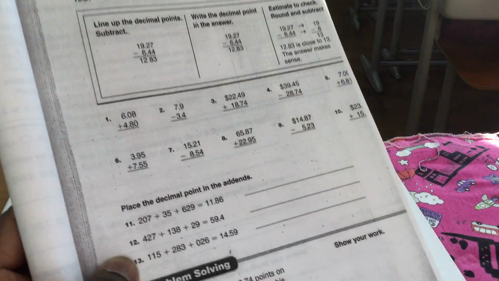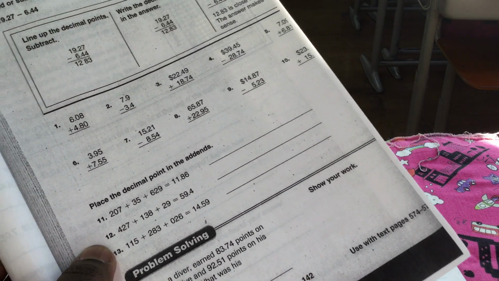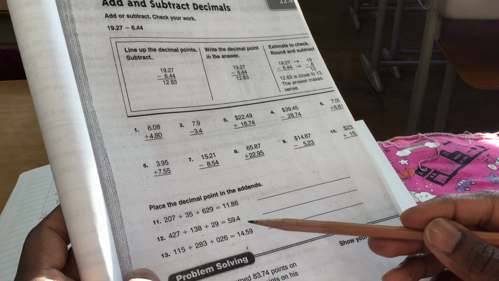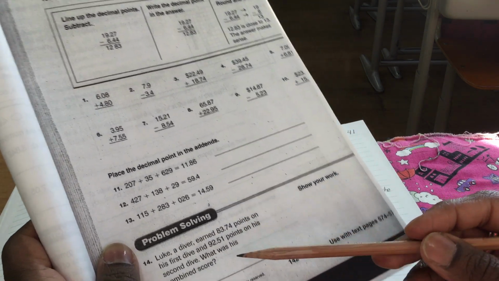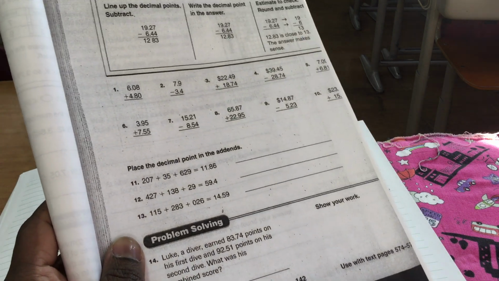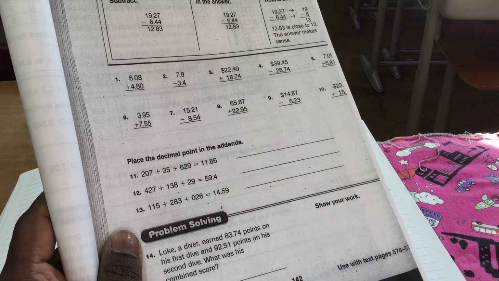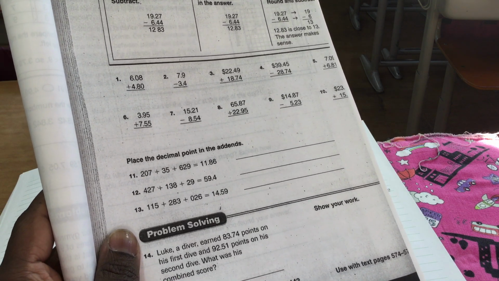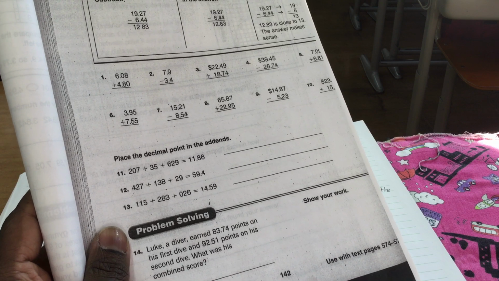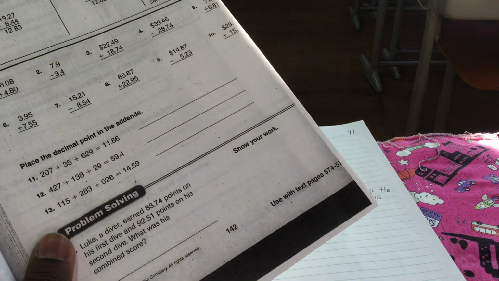Again, go ahead. You're going to add and subtract each one. Then you're going to place the decimal point in the add-ins, just like we did. And then you have a word problem. Luke, a diver, earned 83.74 points on his first dive and 92.51 points on his second dive. What was his combined score? Okay, please make sure you show your work.